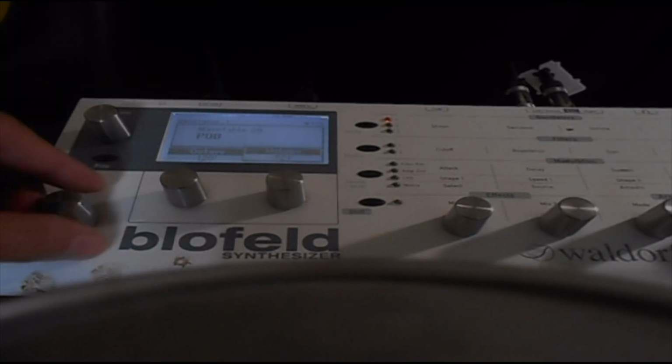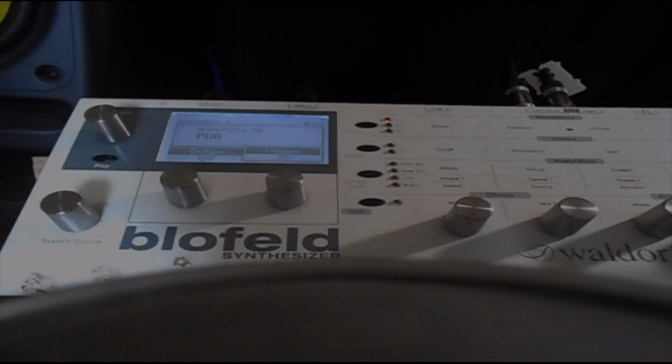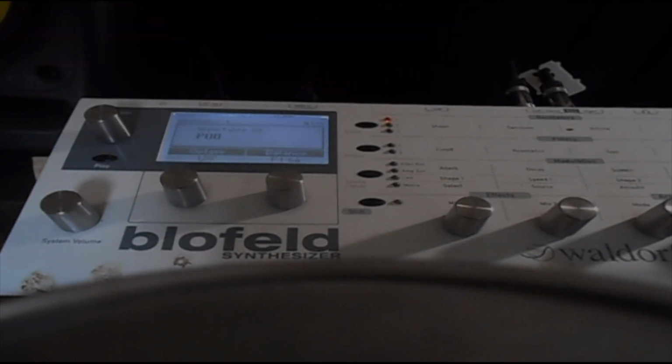I had to turn it up. Now I'm going to turn it back down. Now I'm just proving my point. So that's a single cycle 128. That's 512 foot oscillator.